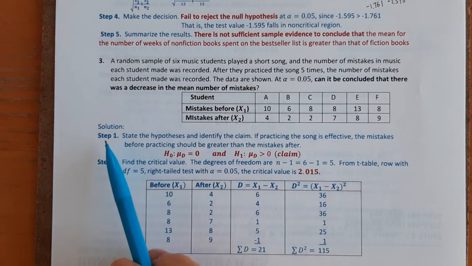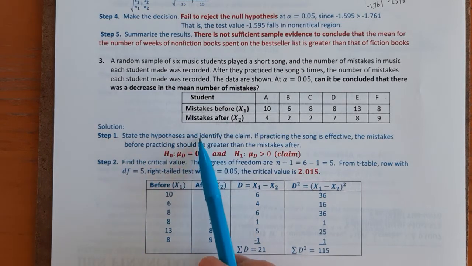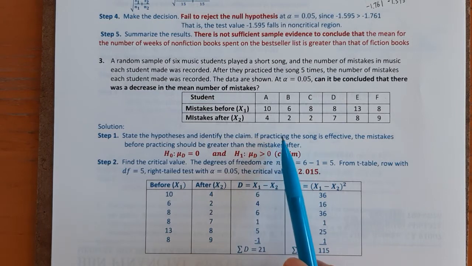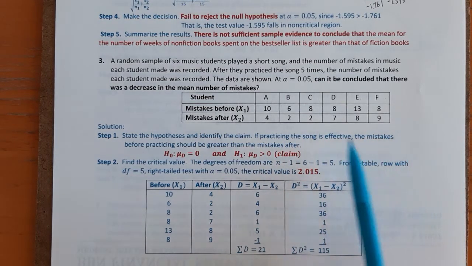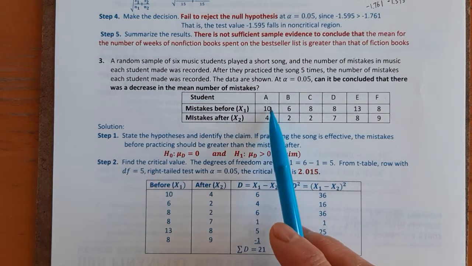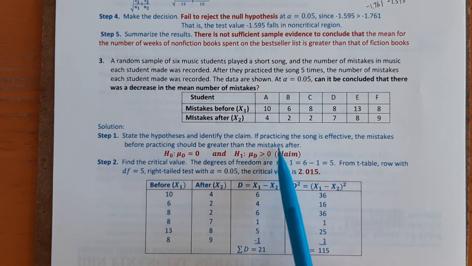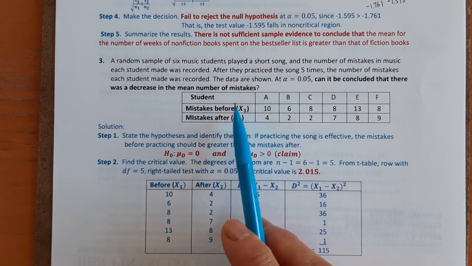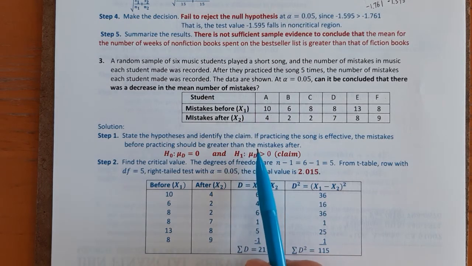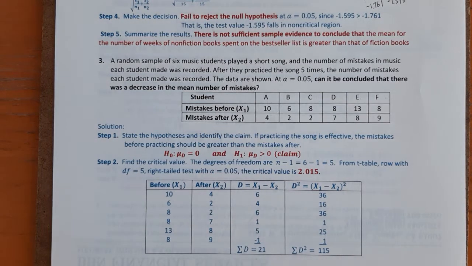Step 1, state the hypotheses and identify the claim. If practicing the song is effective, the mistakes before practicing should be greater than the mistakes after, which is a decrease. So the difference x1 minus x2 is positive, because before has more mistakes than after.